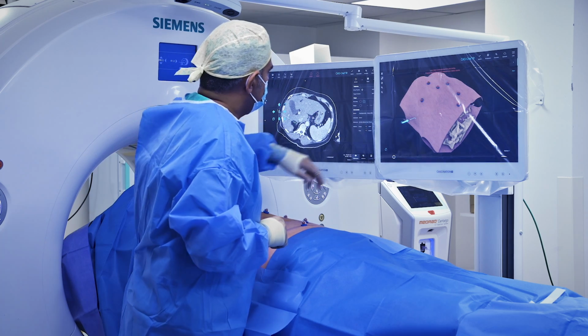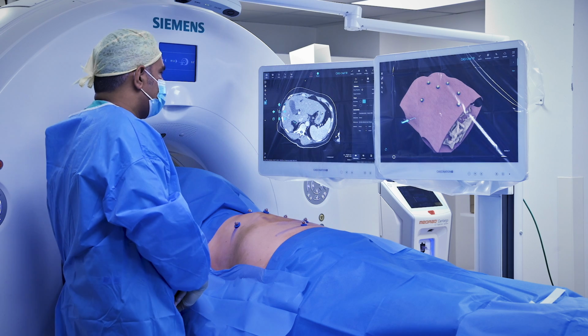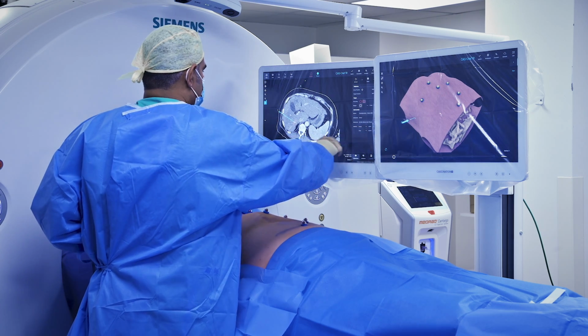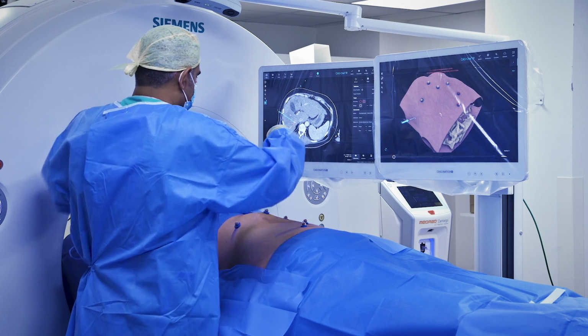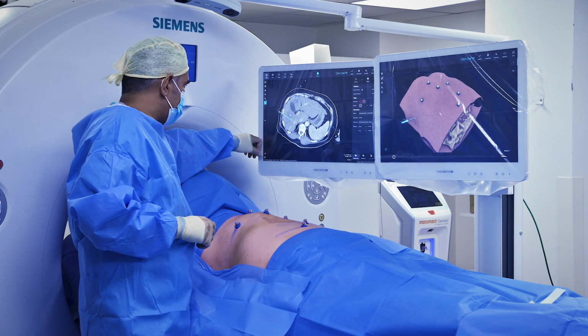Using the auto segmentation process, the tumour will be segmented. In the meantime, what we'll be looking to do is to pick our selection probe.